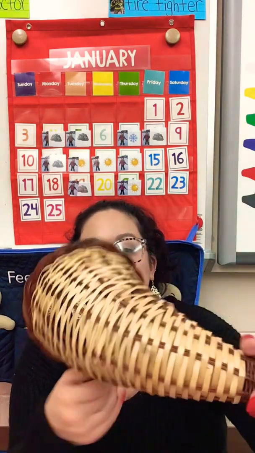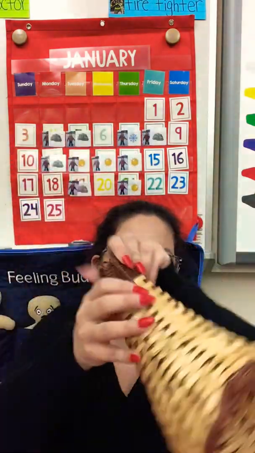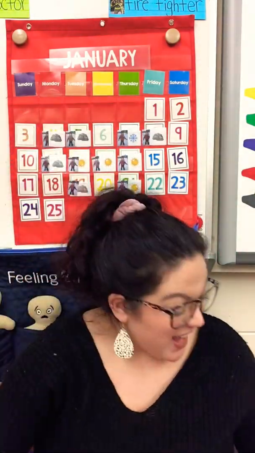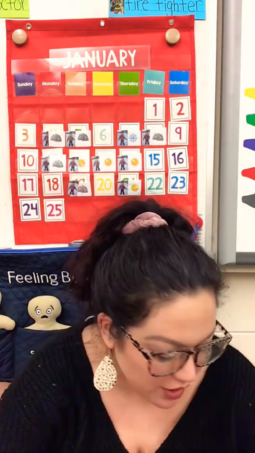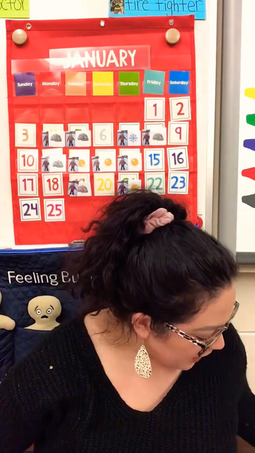And this is 3-dimensional because you can see that it moves around, and it's not flat, is it? No. This is like a cone. And all the things I'm showing you guys are things that are in our classroom. They're blocks, things like that. Okay, last one. This one is called a cylinder. Can you say cylinder? Cylinder.